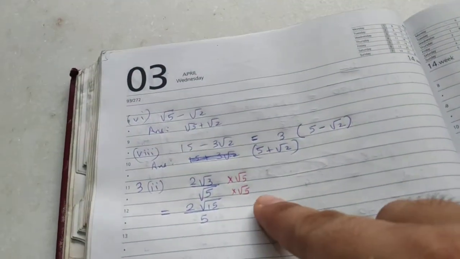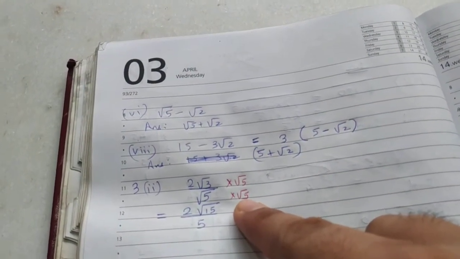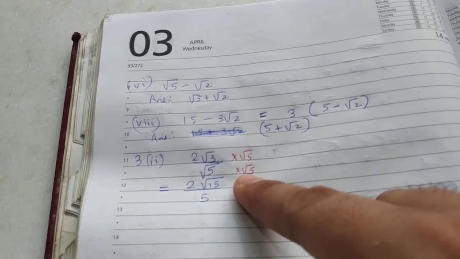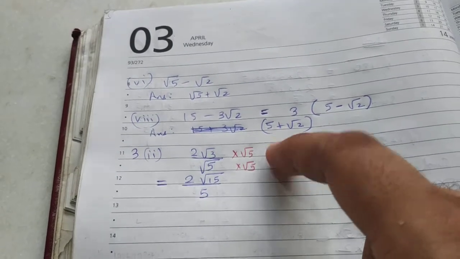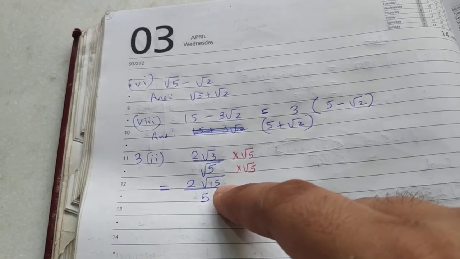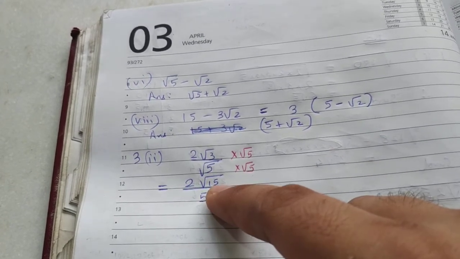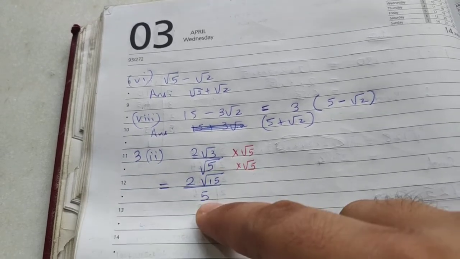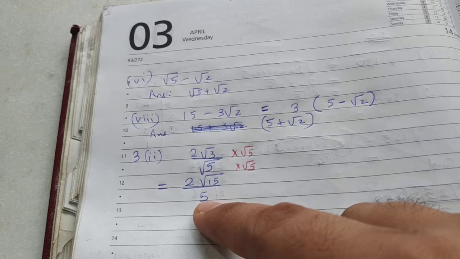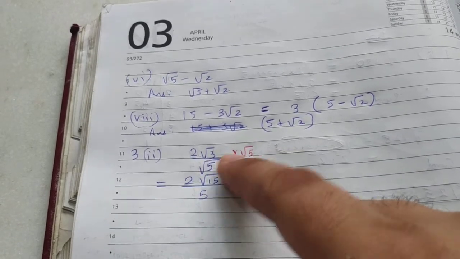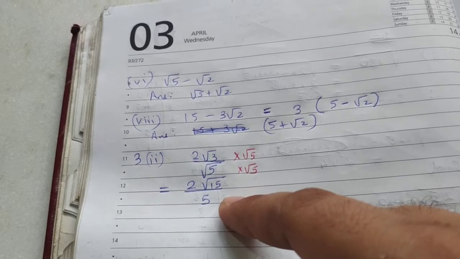So how do we do that? Well, we multiply with the rationalizing factor. In this case, it is root 5. So multiply numerator and denominator both by root 5. The numerator changes, of course, which is fine. It becomes 2 root 15, which cannot be simplified further. But the denominator becomes root 5 into root 5, 5. So see, the denominator is now a rational number. So this is a standard form. And this is the final answer for this question.